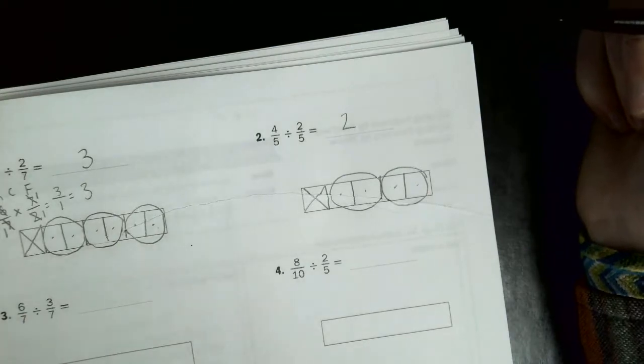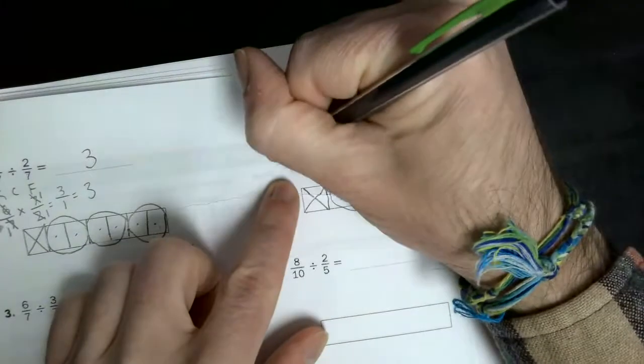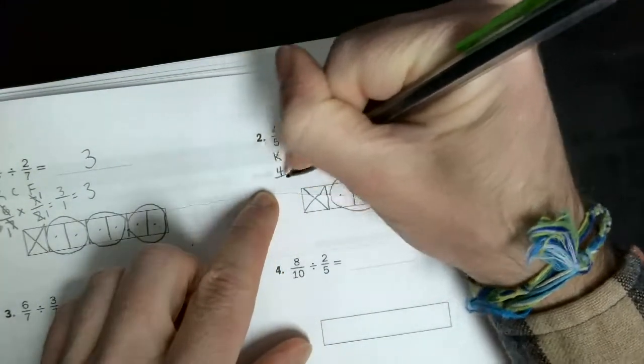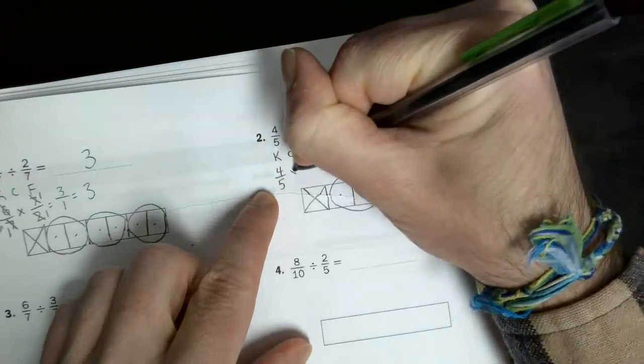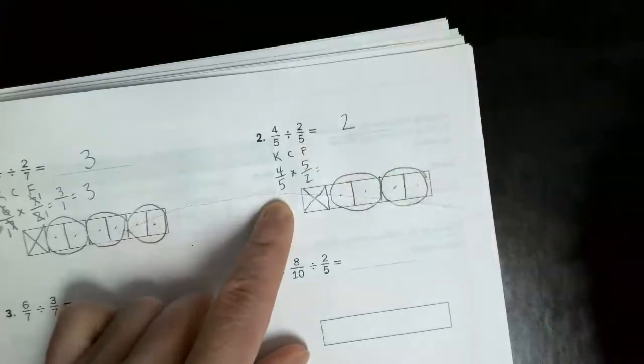You know what I'm going to say here. Let's just try it out. See what happens. If you could do this with me, that'd be great. Keep, change, flip. 4 fifths, change it to multiplication. Flip it. 5 halves. See what happens.